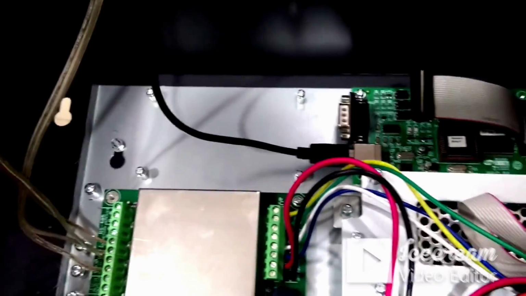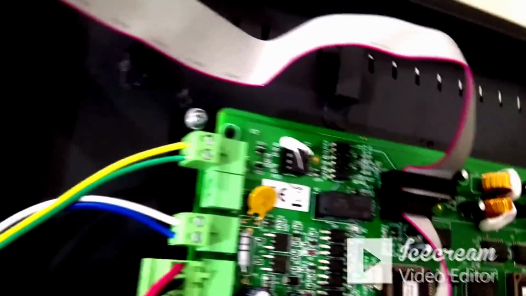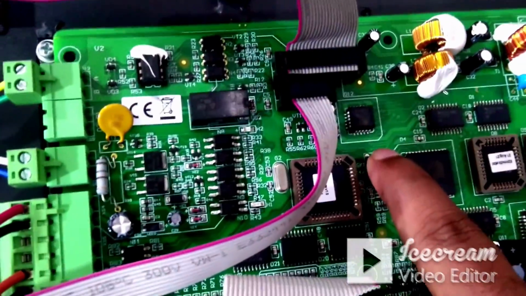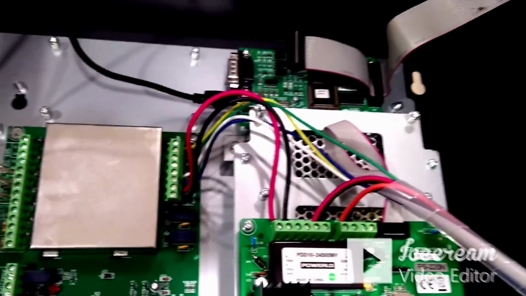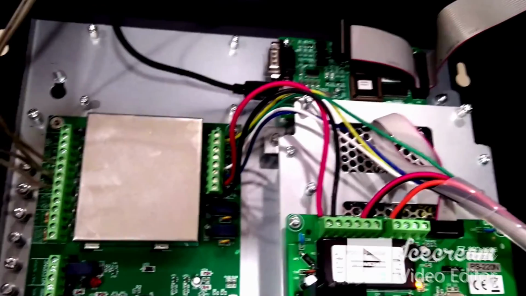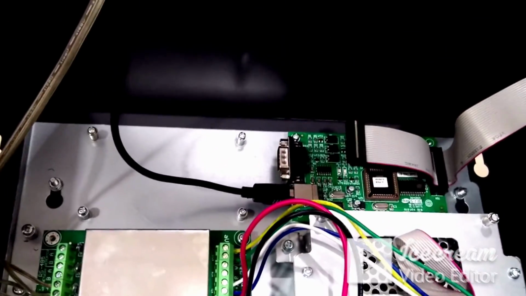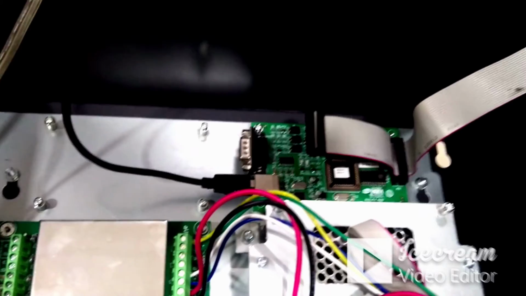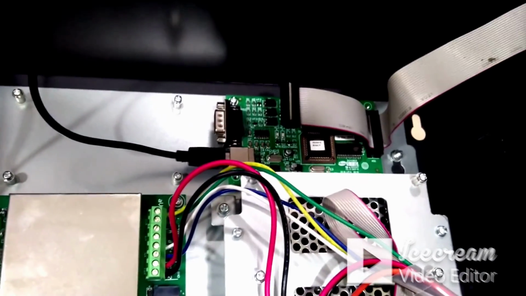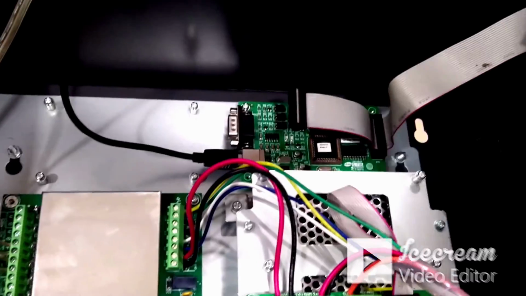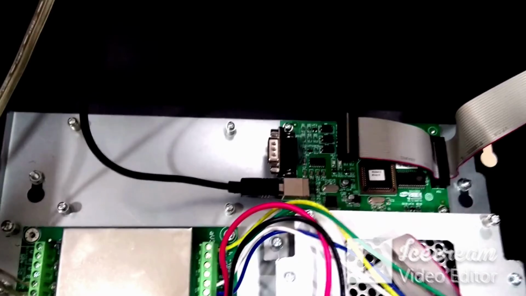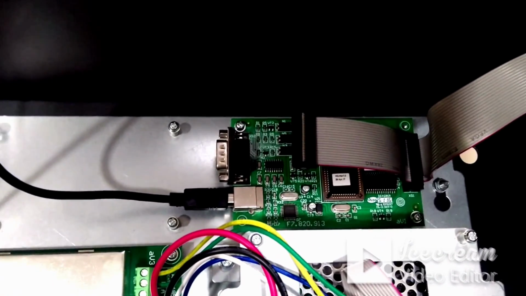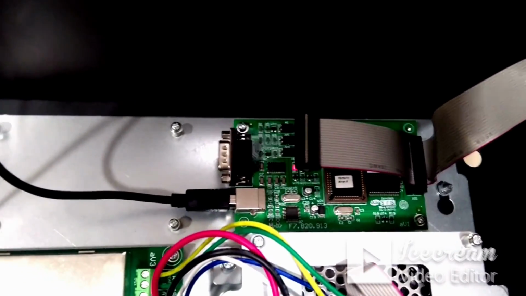Then open the panel door and there will be a button called PB1. You need to press and release this button within 1 second, so that the panel will do the auto learn process. So whenever we use this card, we need to fix it first and connect it with the main board and do the auto learn, and the panel will register this card in its memory so that we can start to use it.